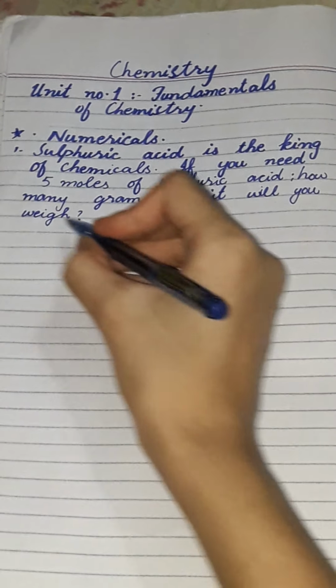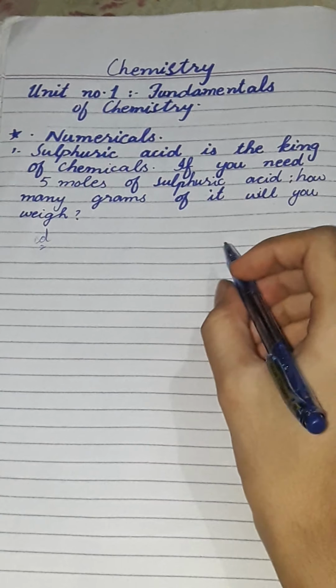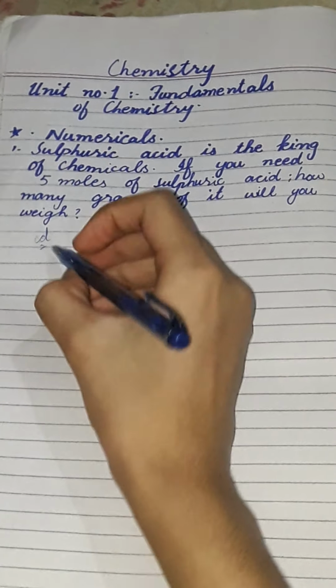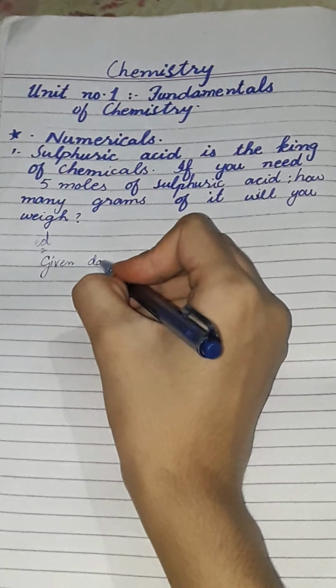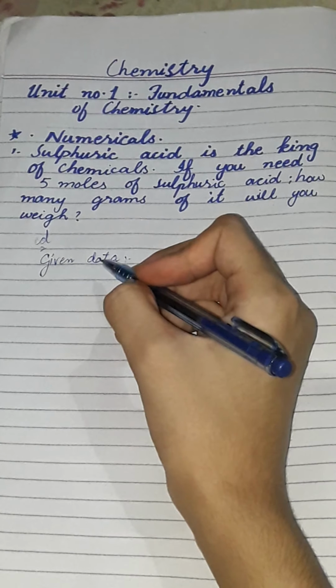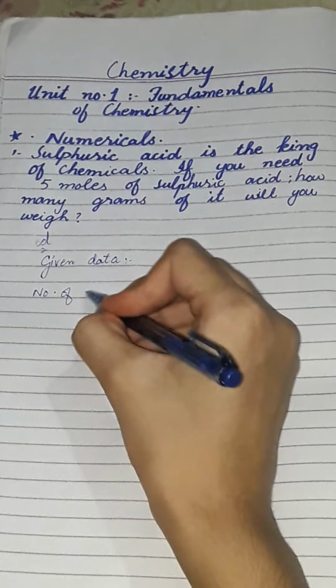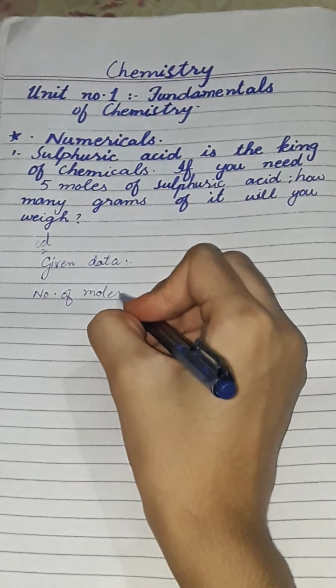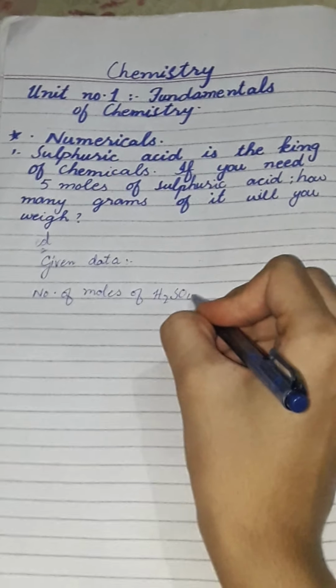So let's start. Solution. First of all, we will write what the question is giving us. Given data: number of moles of sulfuric acid. Moles of H2SO4.